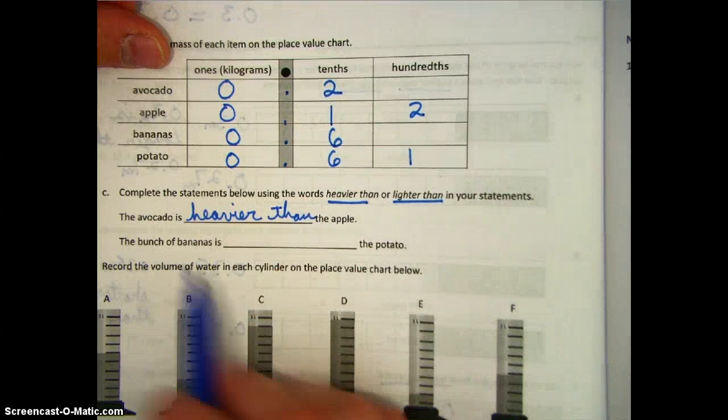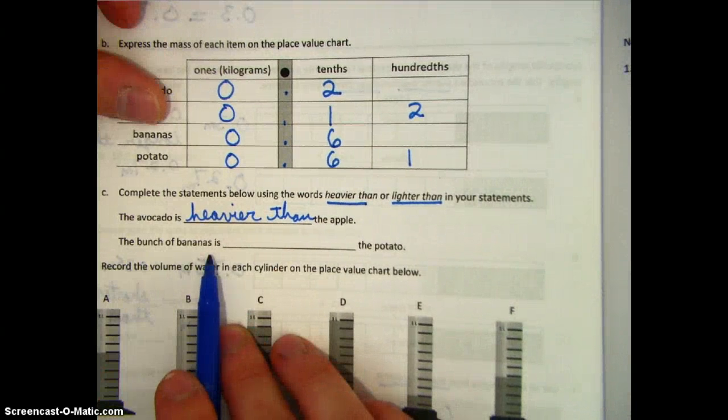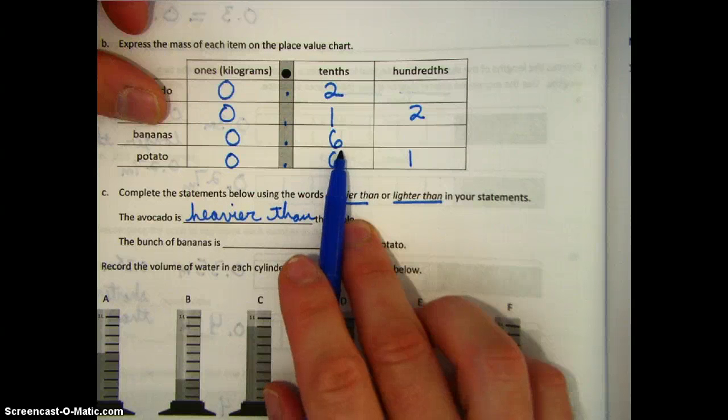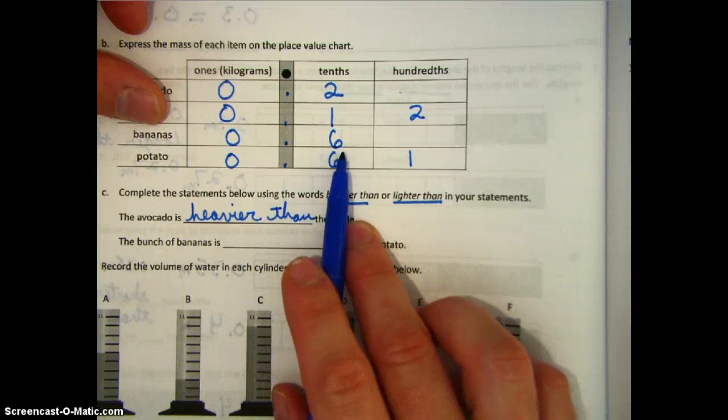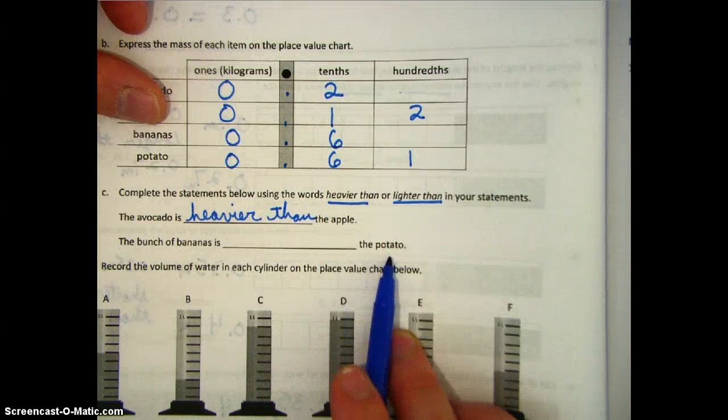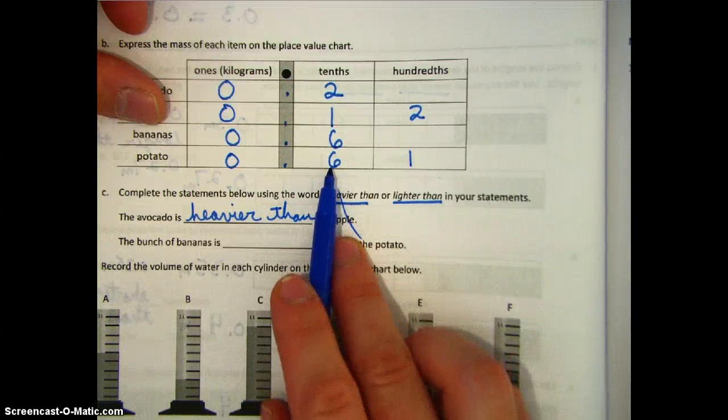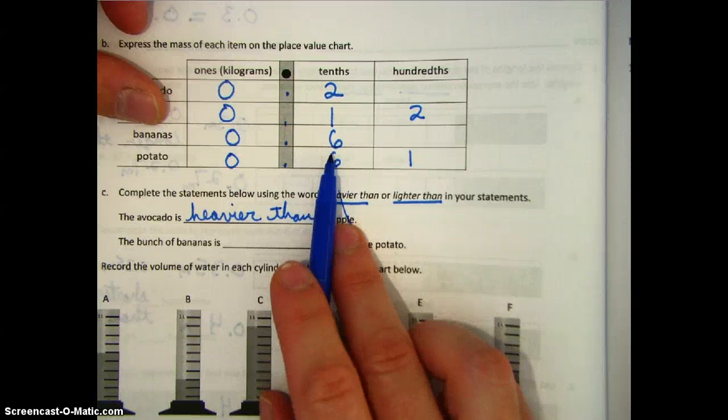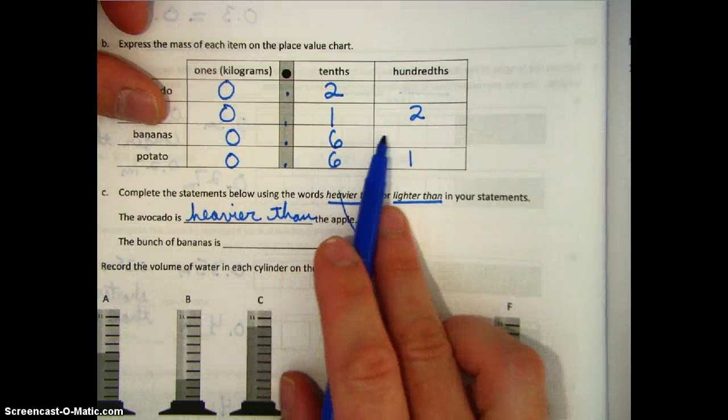Okay. Now the bunch of bananas we see over here is 6/10. And we're comparing that to the potato, which also has 6/10. Now what makes this a little bit tricky is they both have a 6 in the 10th place. So now we go to our 100th place.